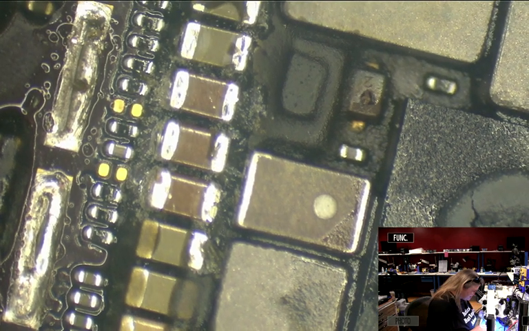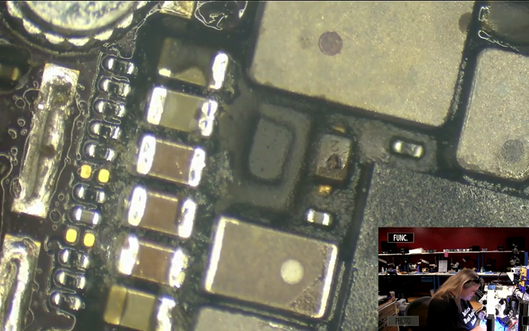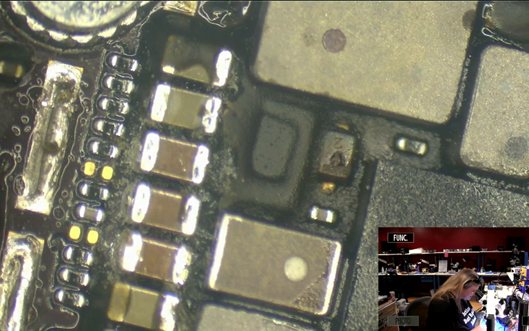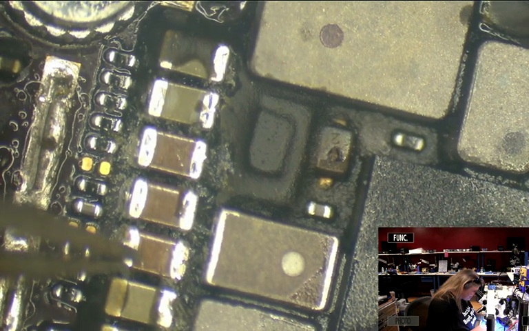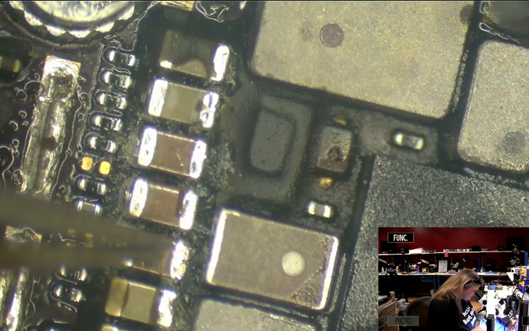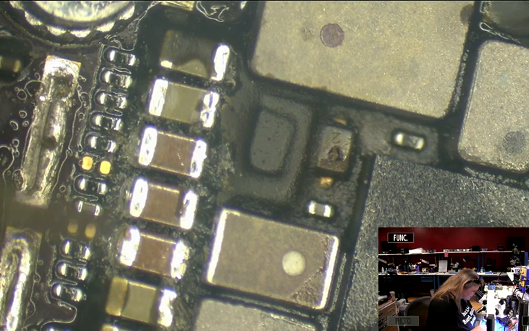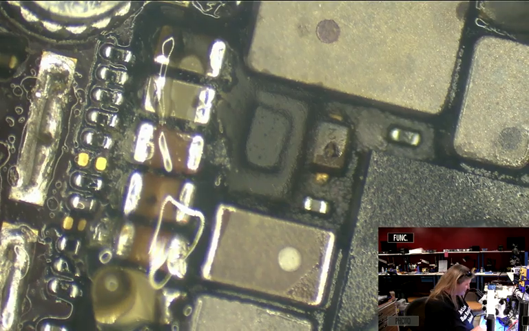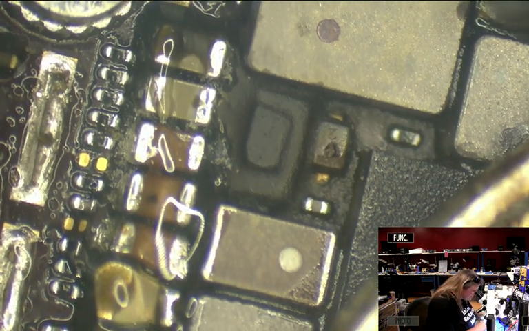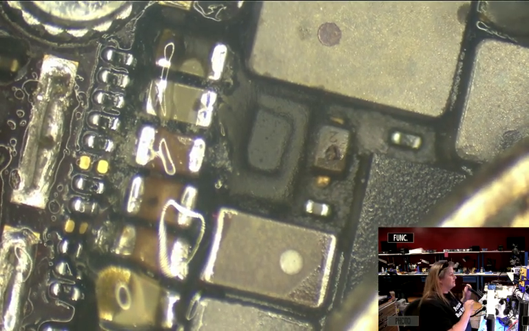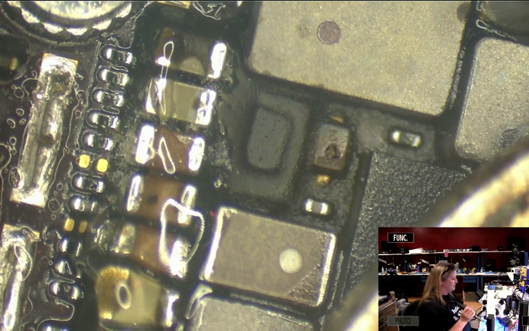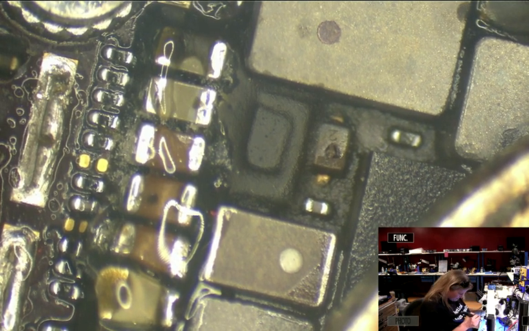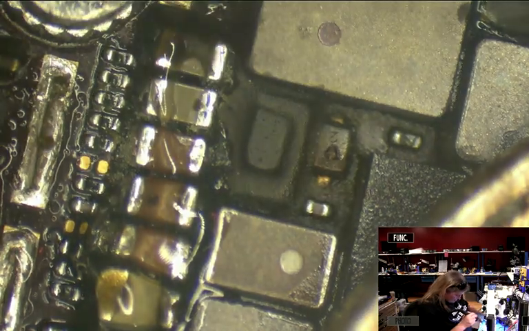So let's guess. I'm going to guess on this one. I have a feeling it's this one, totally randomly. We'll see. So let's take that one off first. Now, if it's for the sake of the repair, for the sake of the device, then you need to put it back when you're done.